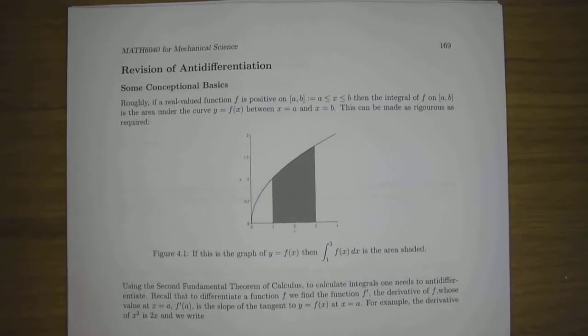Okay, so in this lecture, before we start the final chapter, we're going to look at anti-differentiation / integration and do a little bit of a revision. I'm going to go fairly quick through this lecture. If you want to see a slower treatment from a live lecture, you can go onto my YouTube channel and see it there. I think it's called Revision of Antidifferentiation or something like that. Okay, so we'll get cracking.